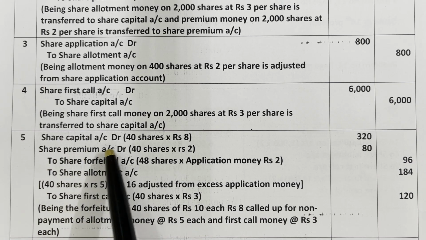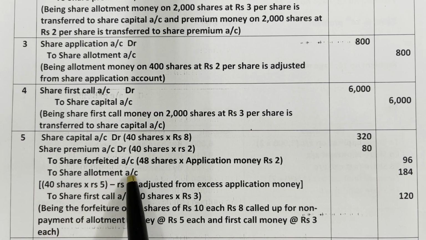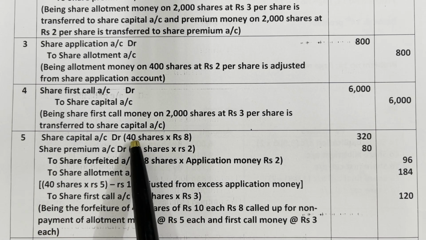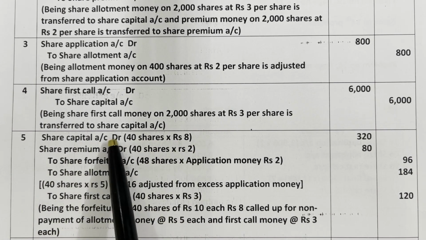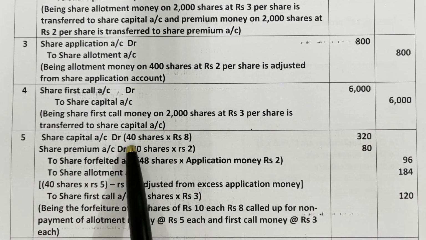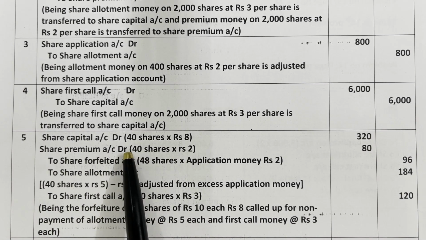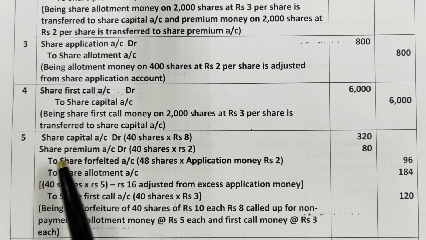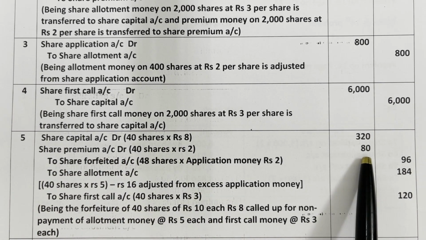Fifth entry, share capital account debtor, share premium account debtor, to share forfeited account, to share allotment account, to share first call account. 40 shares are forfeited now. So 40 shares related call money 8 rupees we are cancelling from share capital. That is why share capital account is debited with 320 rupees. 40 shares into 8 rupees. Previously share premium account is created with 4000. Now 80 rupees we are cancelling from share premium account. Therefore share premium account is debited with 40 shares into 2 rupees each, 80 rupees.